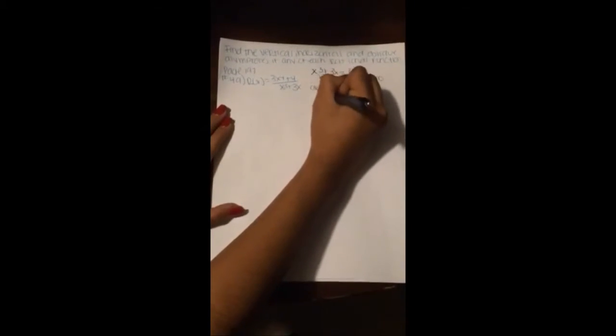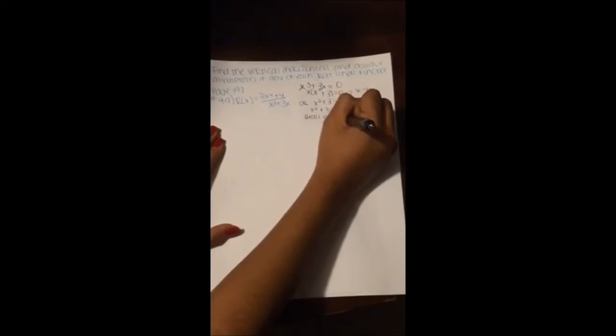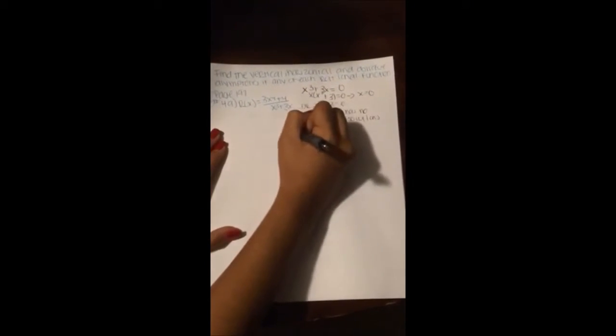Or you can do x squared plus 3 equals 0. However, x squared plus 3 equals 0 has no real solutions. Therefore x equals 0, so it is only a vertical asymptote. It's not a horizontal asymptote.